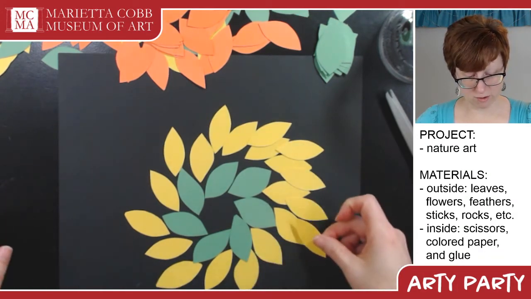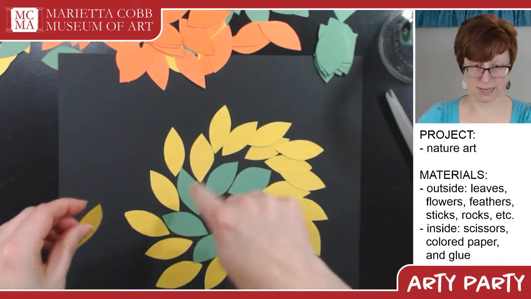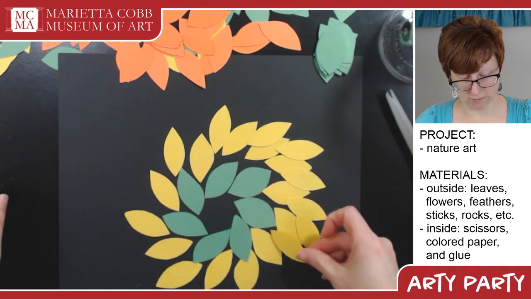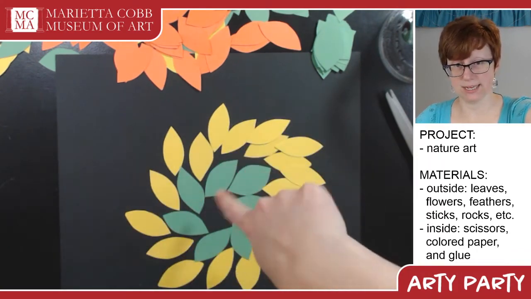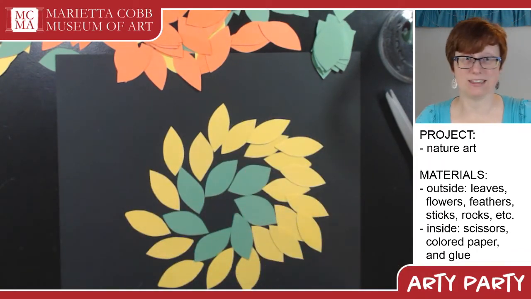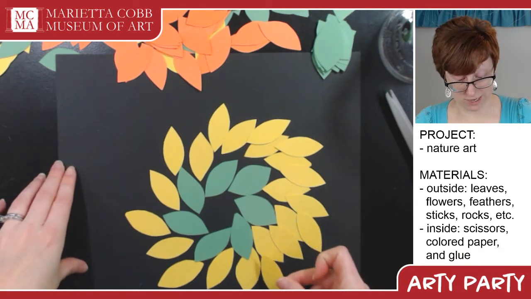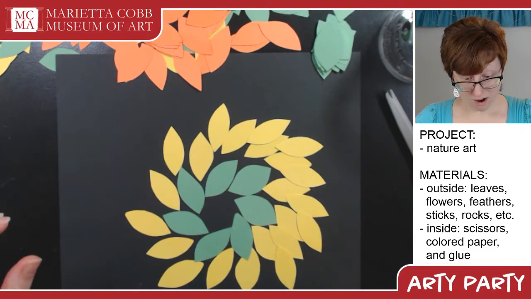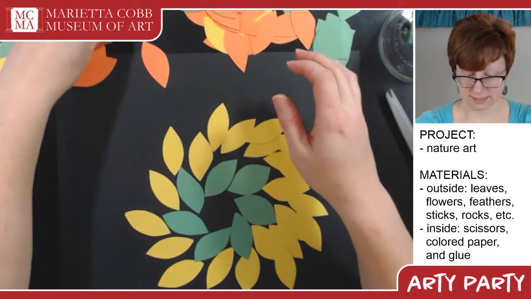And you can decide you're going to work from the inside and work out, or you can decide that you want to work from the outside and work in. That's actually what I did with the yellow and orange and red one that I showed you a minute ago. You can do it however you want.